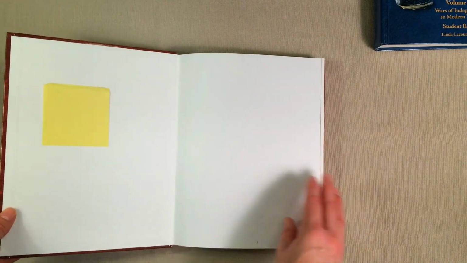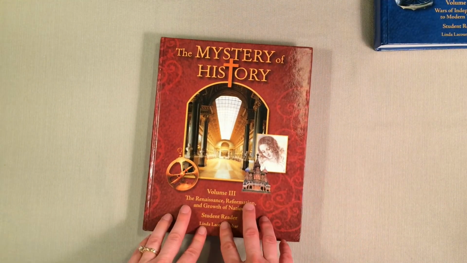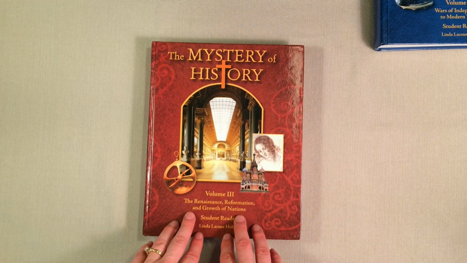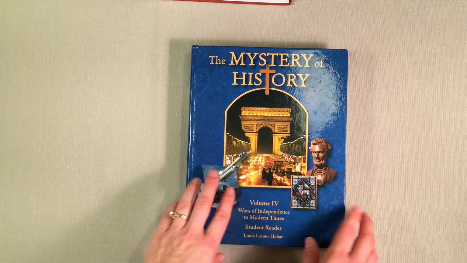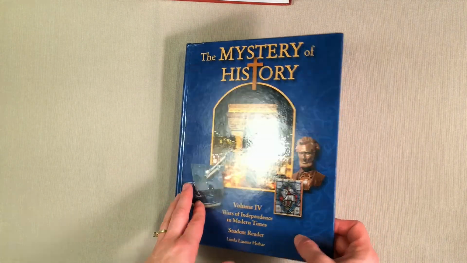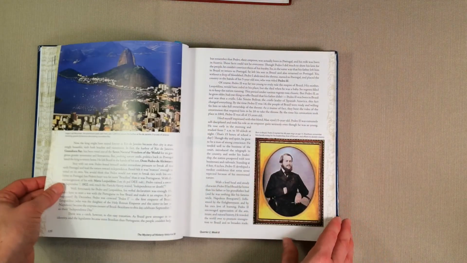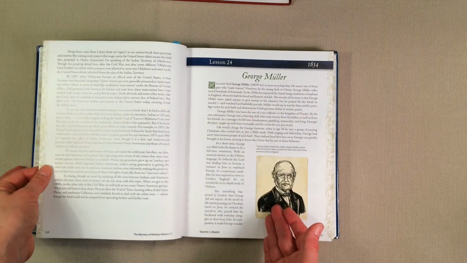Now, Volume 3, as of right now, does not come with the companion guide. So you would buy this textbook right here, and then you would need to buy some additional things if you did want the map work and the tests and the quizzes and all of that stuff. Now, Volume 4 is a little different. Still hardback, still in color, still just the lessons. So there's one lesson, and it moves right into the next lesson.